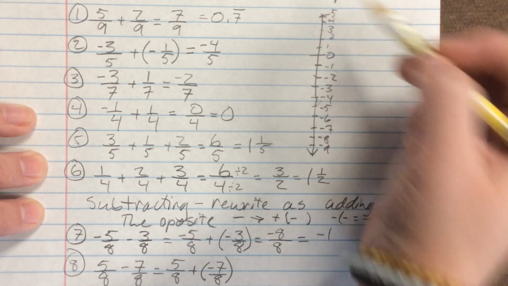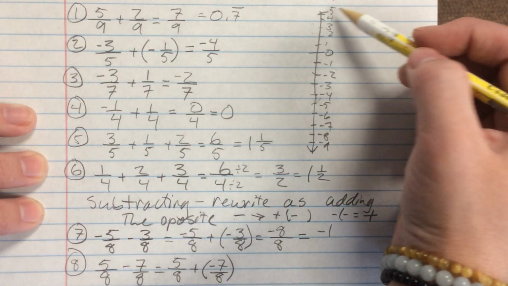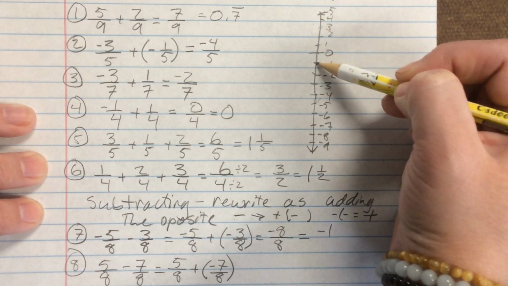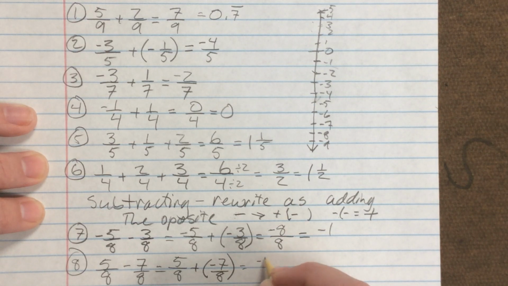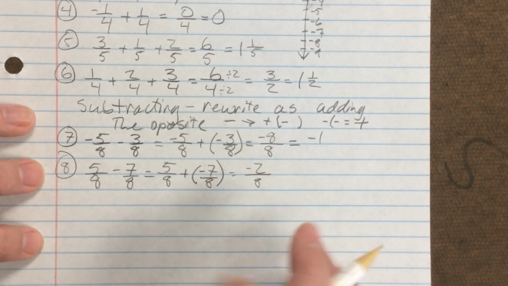We're going to be at 5, and we're going to go down 7. So either subtract 7 or add a negative 7. Either way, we're going to start here and go down 7. 1, 2, 3, 4, 5, 6, 7. And here we are at negative 2. And the denominator just stays the same, so negative 2/8.